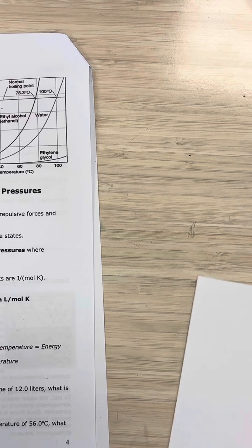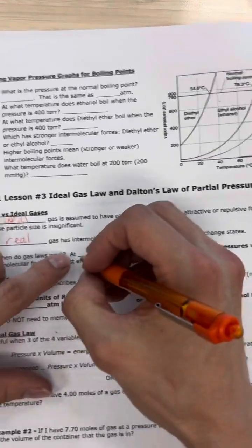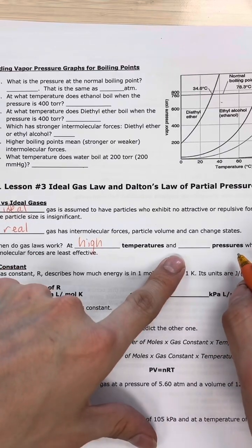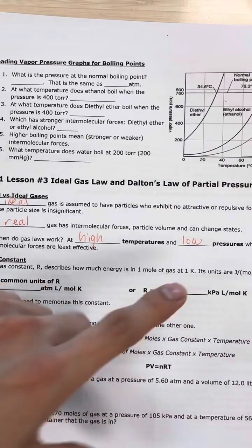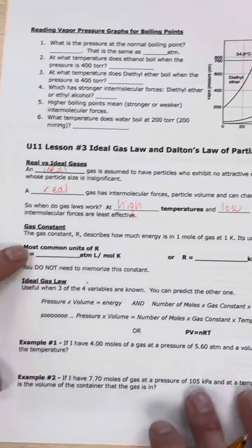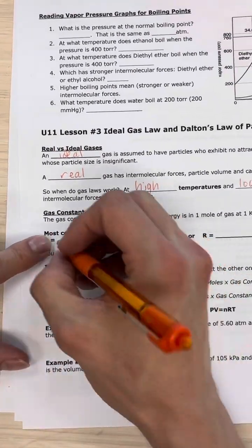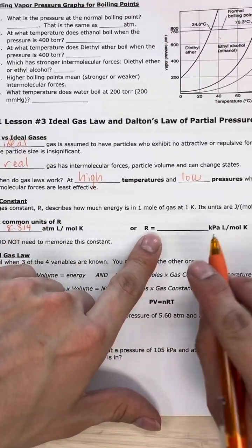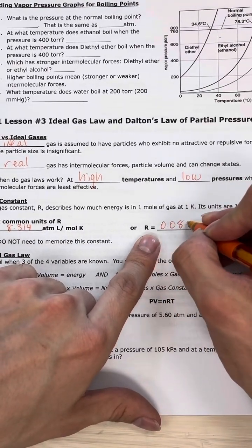So this is really only true when we are at relatively high temperatures, where we still have gases, and relatively low pressures. If the pressure increases too much, we're going to force our gas to become a liquid and then a solid. For atm, this constant is 8.314. And for kPa, this is 0.0821.